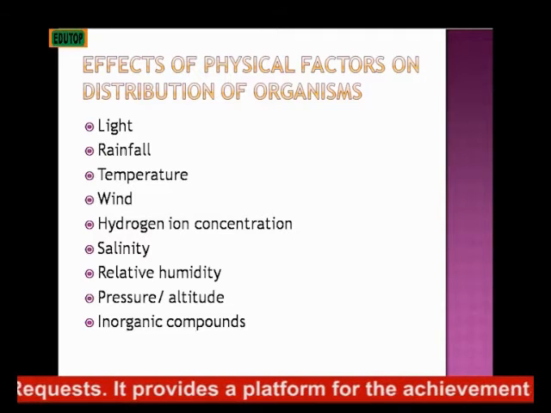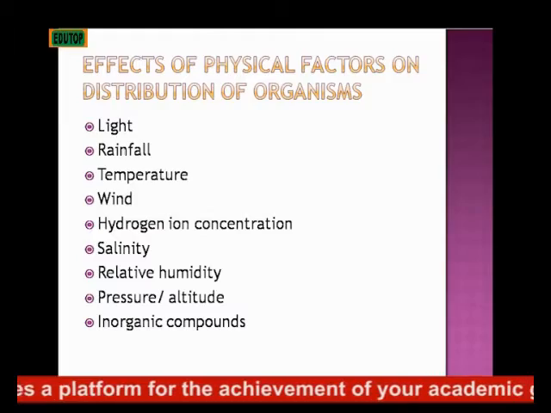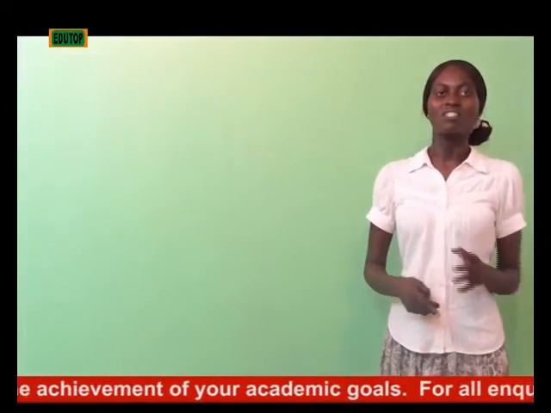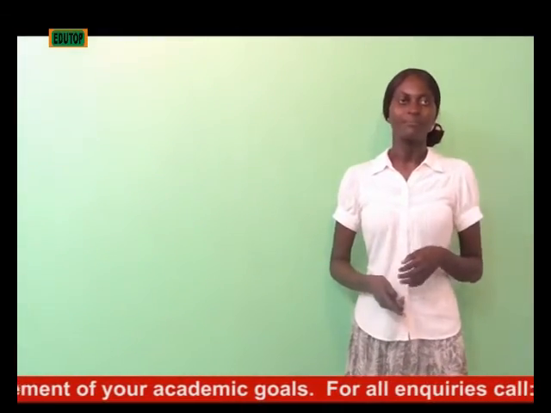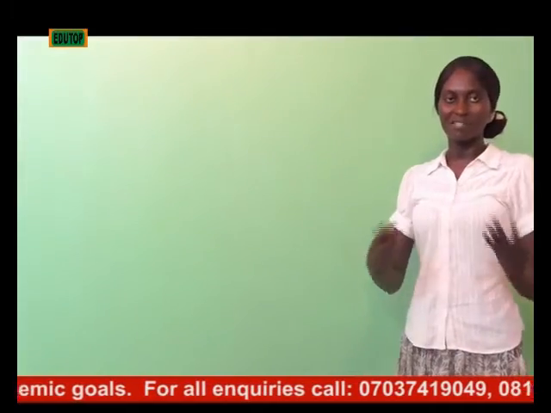Also, we have inorganic compounds. The inorganic compound that is available in a particular location affects the kind of organisms that are distributed there. After talking about the physical factors that affect the distribution of organisms, we want to talk about the instruments that are used in measuring these physical factors.